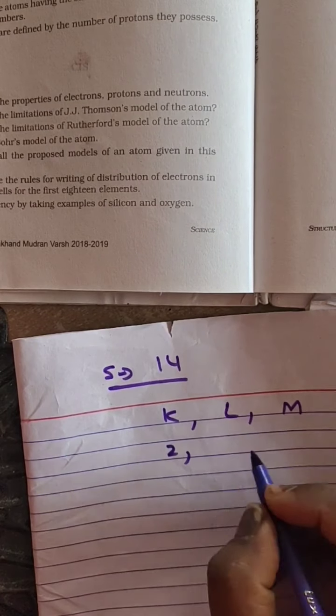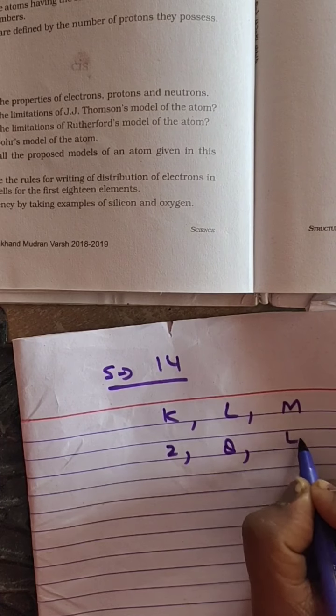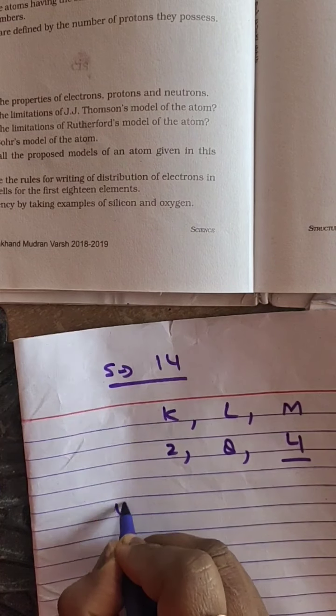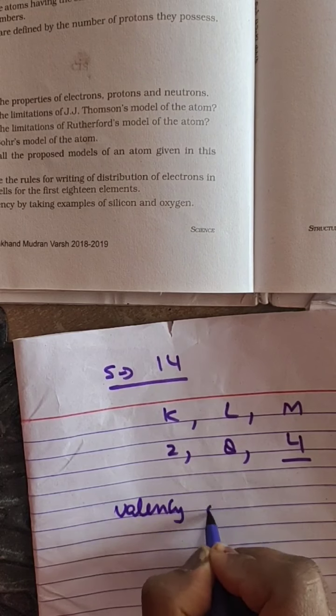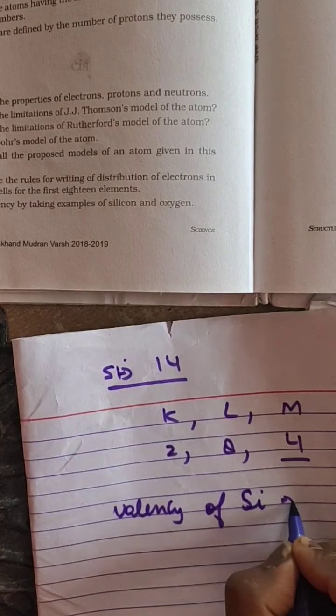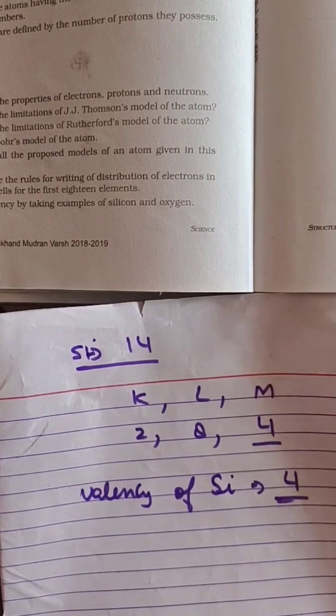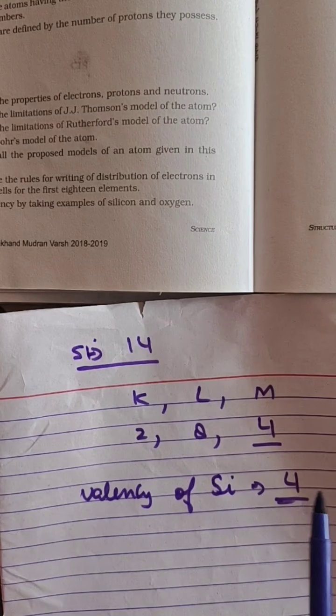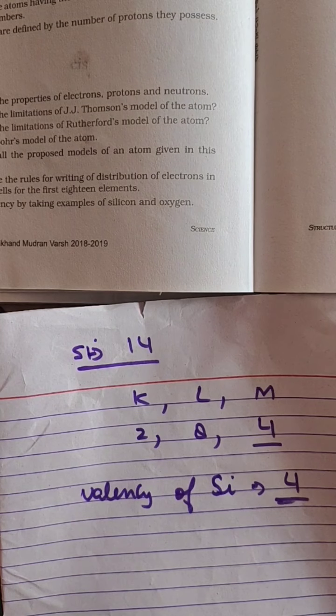So 2 in the first shell, 8 in the next shell and 4 in the outermost shell. So the valency of silicon, Si, will be 4. Okay. But it does not mean that it has 4 electrons in its outermost shell, so it's a valency, because with 4 it cannot donate electrons, neither can it gain electrons, but it will share the electrons, just like carbon.